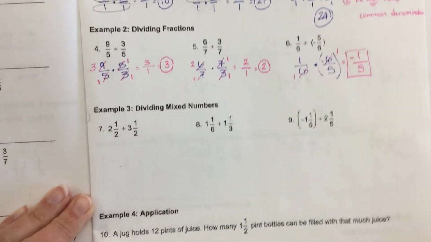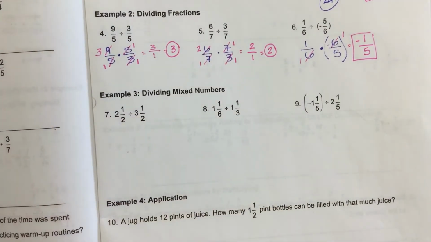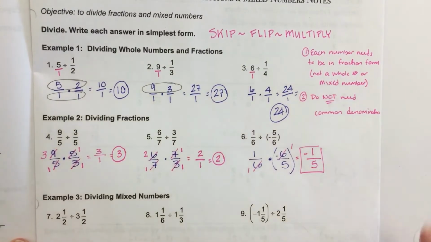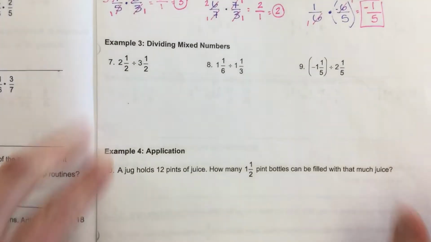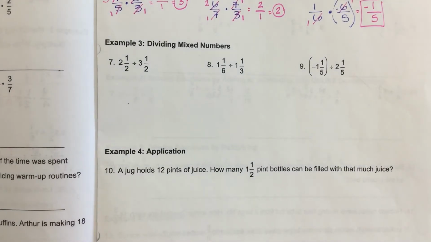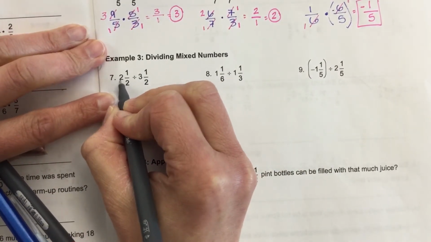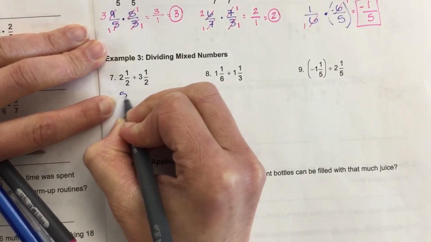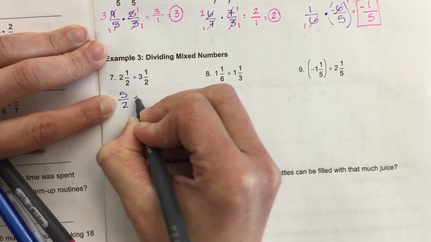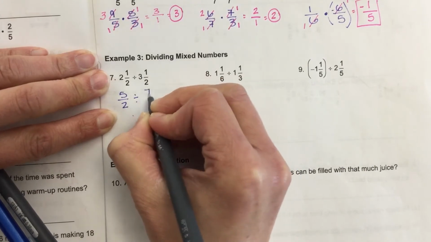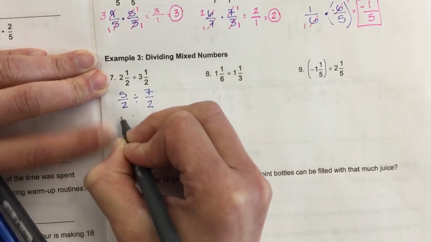Okay, now going on to the mixed numbers. So I said in the very beginning that each number needs to be in a fraction form, not a whole number or a mixed number. You cannot divide if they are in mixed number form. So you have to change them to an improper fraction first. So to do that, we take 2 times 2, which is 4, plus 1 is 5. And I rewrite the original problem. 3 times 2 is 6, plus 1 is 7. So I rewrote the problem.